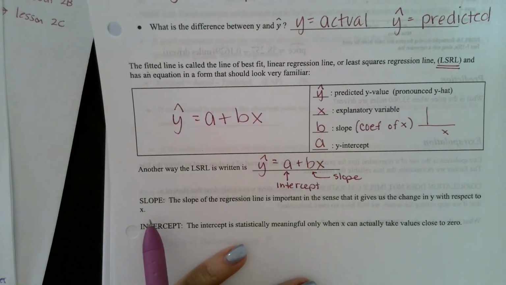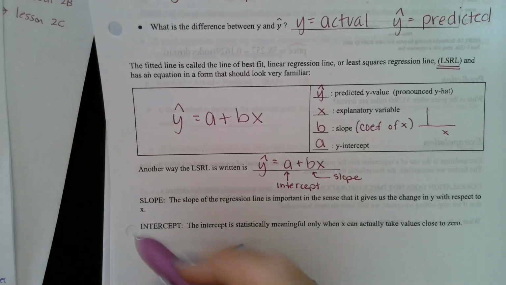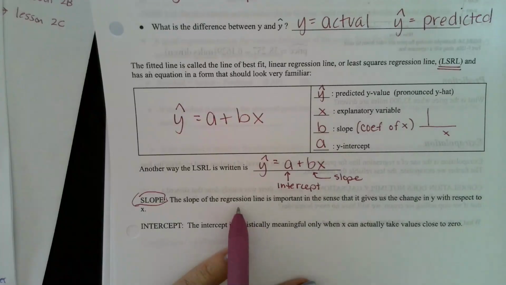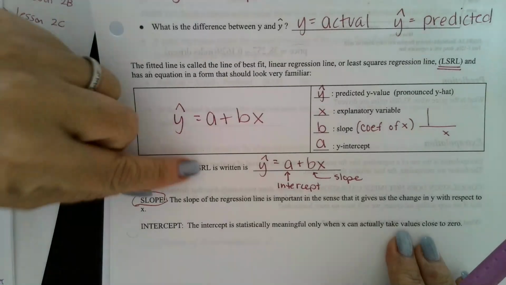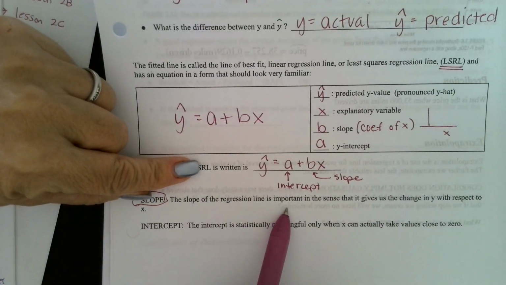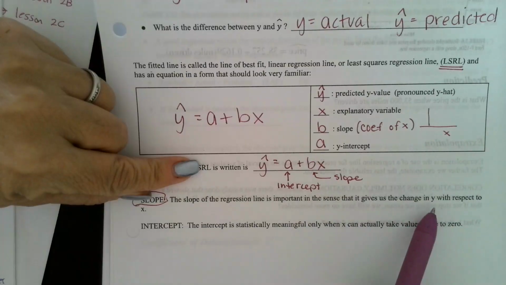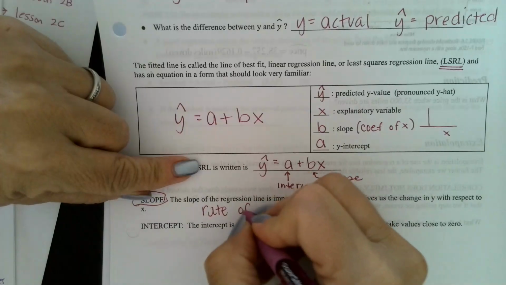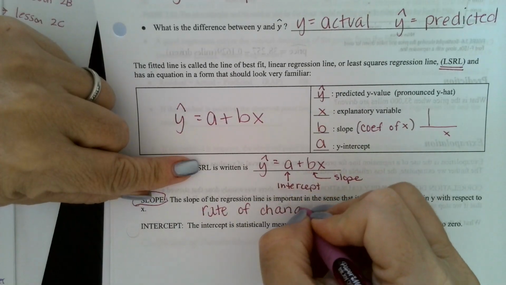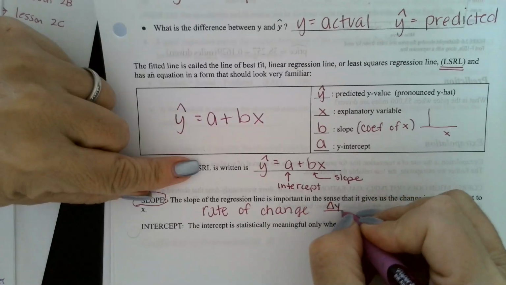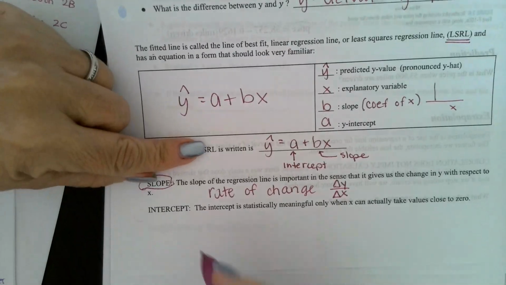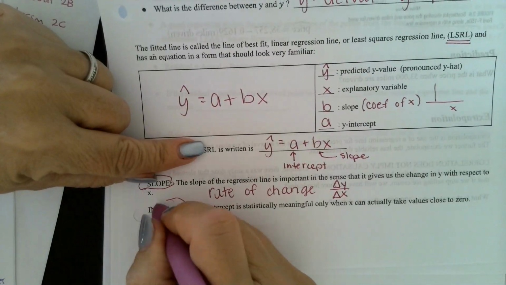So slope is the same concept that we've dealt with since 8th grade. Slope is just the rate of change in the linear regression line. So the slope of the regression line is important in the sense it gives us the change in y with respect to the change in x. So this is still a rate of change, and it's still change in y over change in x. Okay? Now, this part is a little bit different, the intercept.